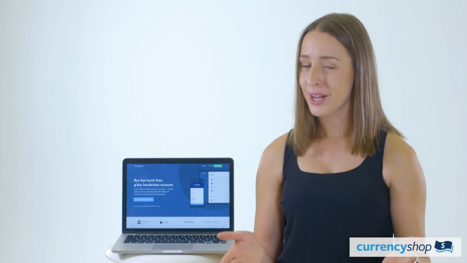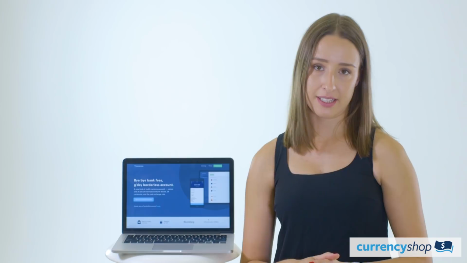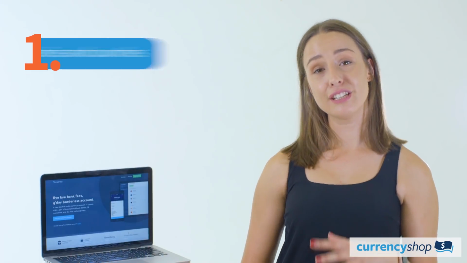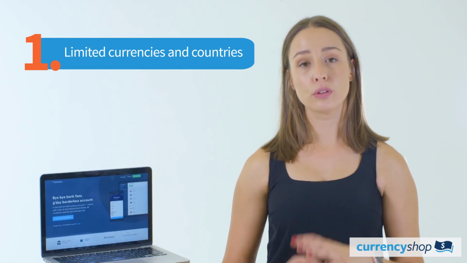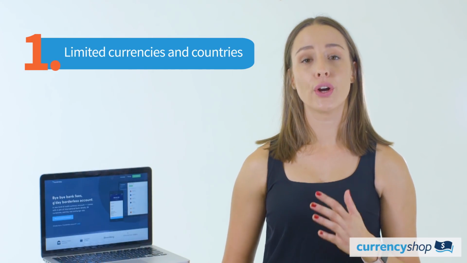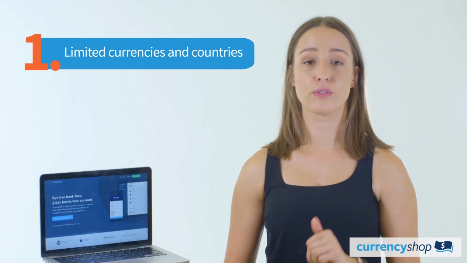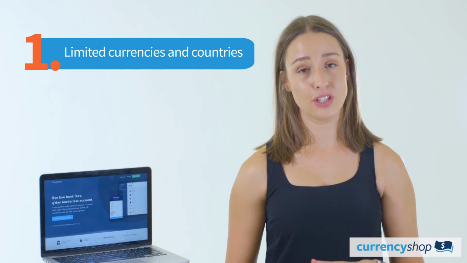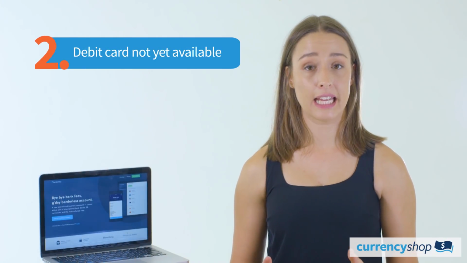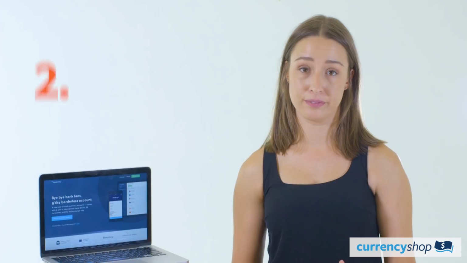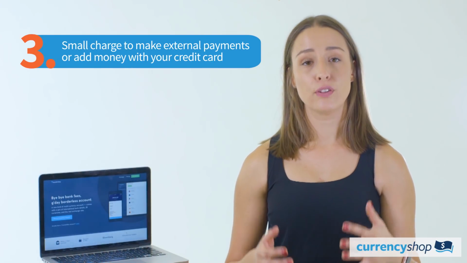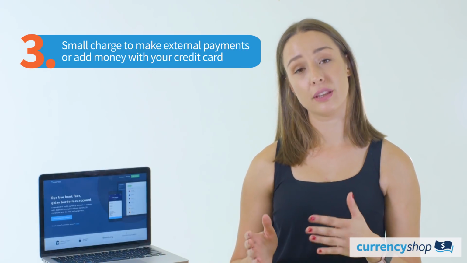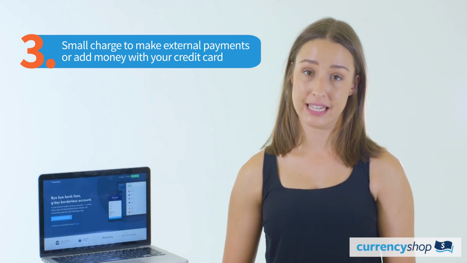All good news, right? Well, let's also have a look at their limitations. The coverage for countries and currencies at this stage is limited. While you can hold multiple currencies in the account, you can only have local bank account details for Australia, the US, the UK, and Europe. And like we said, there's no debit card facility yet, although we should be expecting it soon. There is a small charge for making external payments from the account, and if you're adding money to your balance with a credit card, there could also be additional fees.